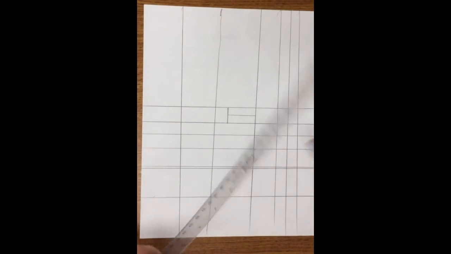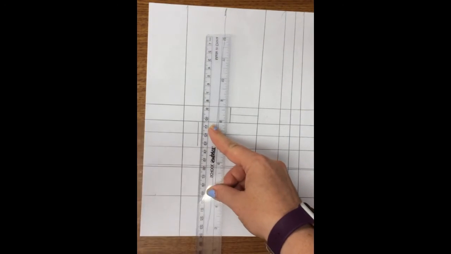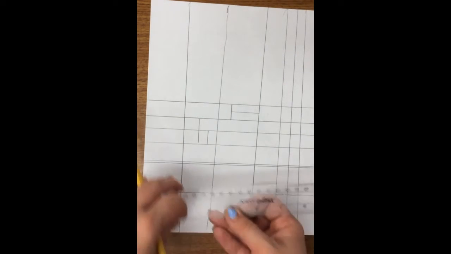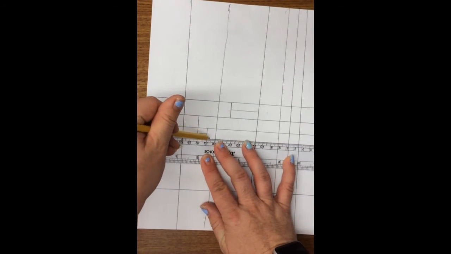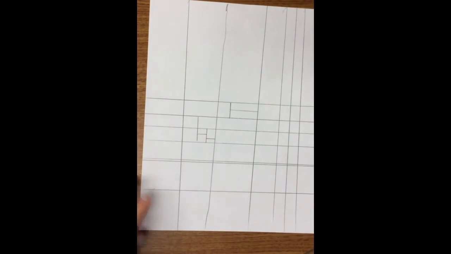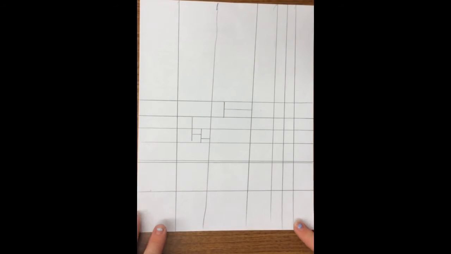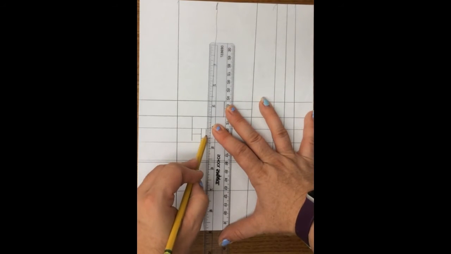Maybe in another one, you decide to go down 2 squares, and then the next one you skip a square and you only do 1. And then maybe you draw a line here, and a line here, and you keep making them smaller and smaller. This is what we're going to do in our final project: we're going to draw the shape that we want, and then inside we're going to do a lot of vertical and horizontal lines.